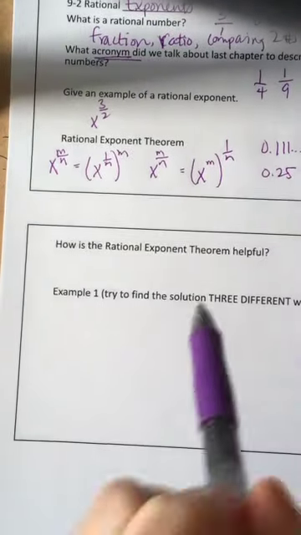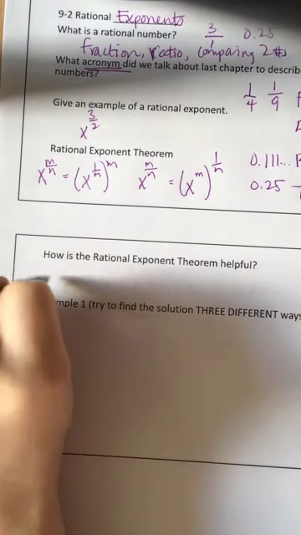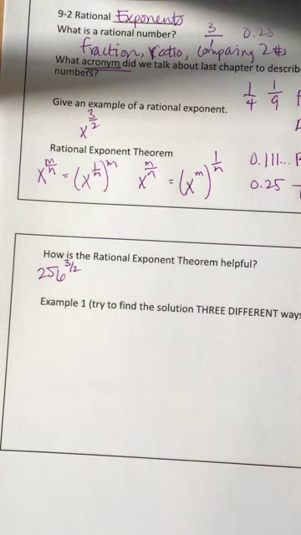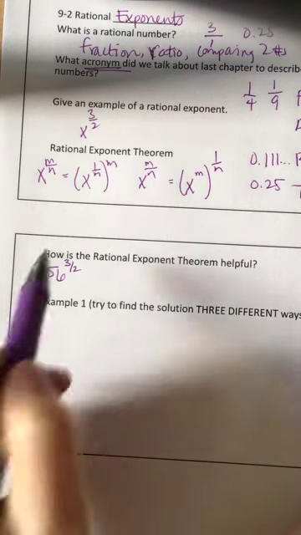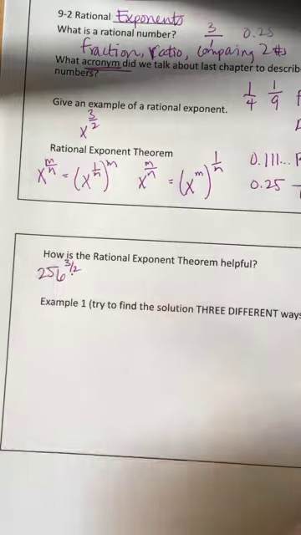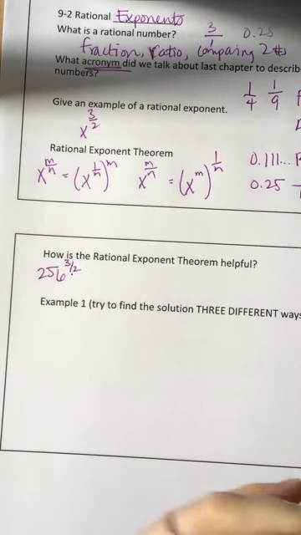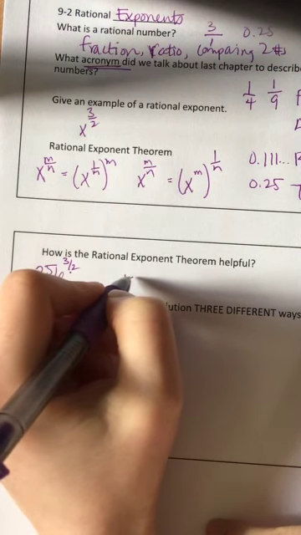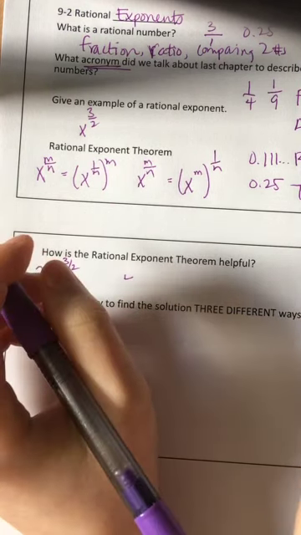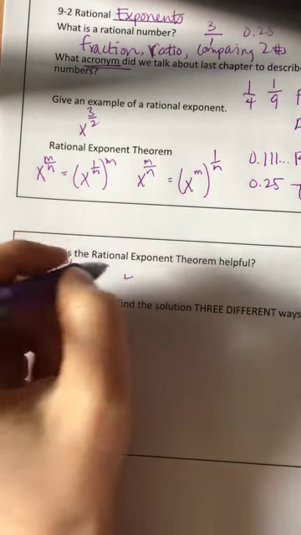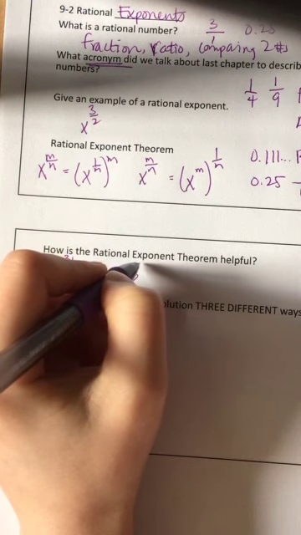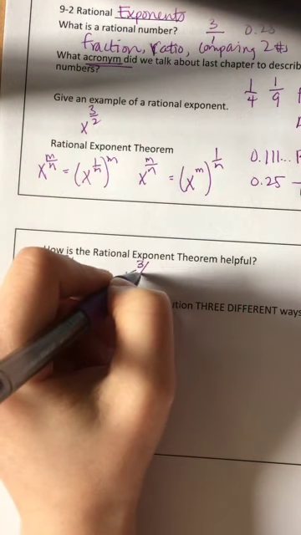So how is it helpful? Think about it. If I asked you to do 256 to the 3/2, does that look fun? Nope. But if I take the square root and make it a smaller number and then cube it, that's a little better because I can break it down. Now, sometimes it might be that, let's see, well, that's a funny number. 5 to the, and then square root.